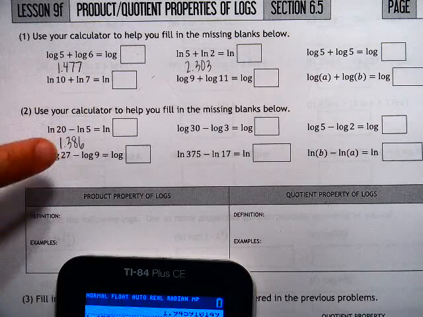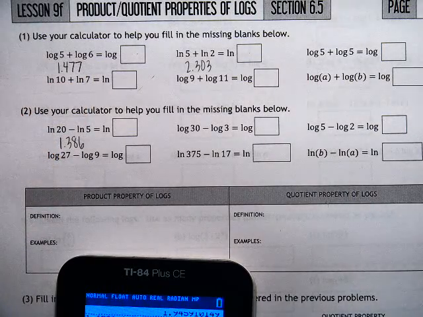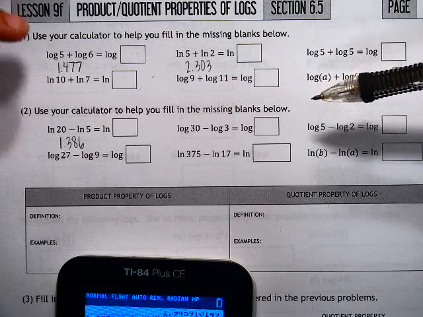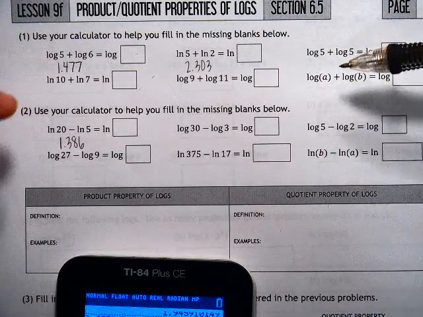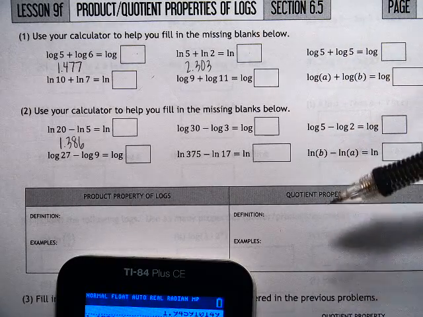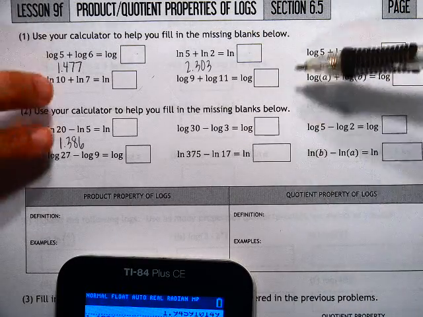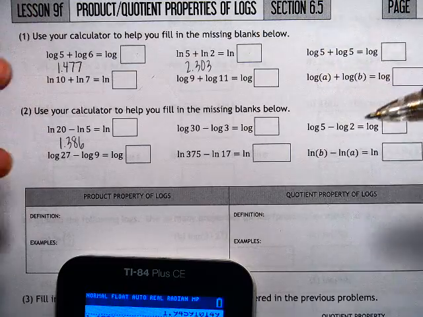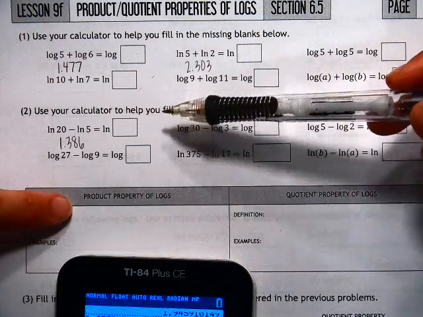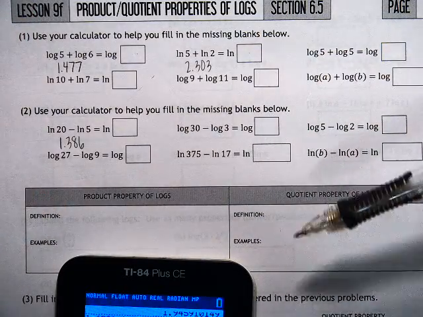So before you watch the next video, before you look at the answer key, legitimately try questions 1 and 2. And then in the next video, I'll confirm, hopefully, that what you noticed is indeed something important called the product or the quotient property, and we'll go from there.